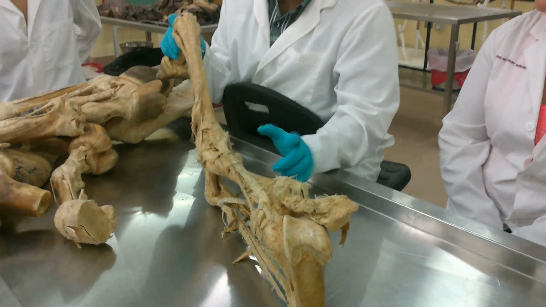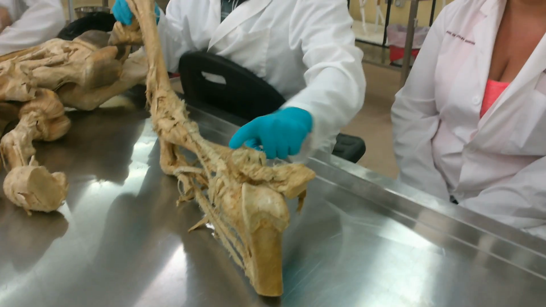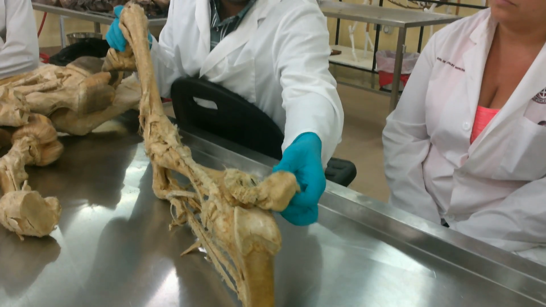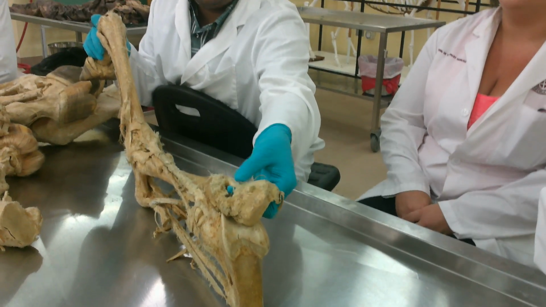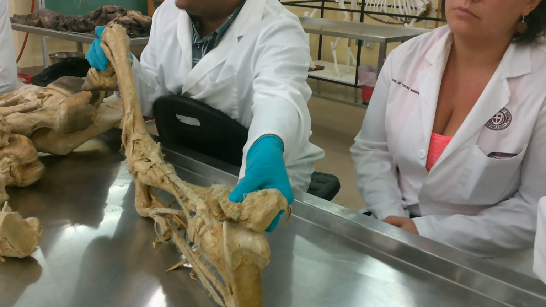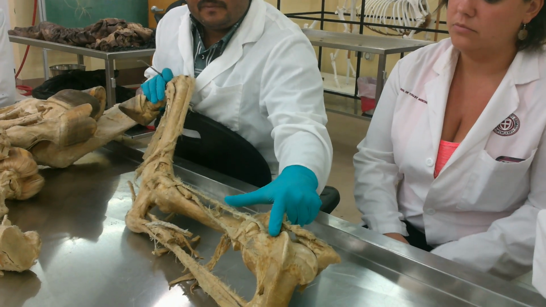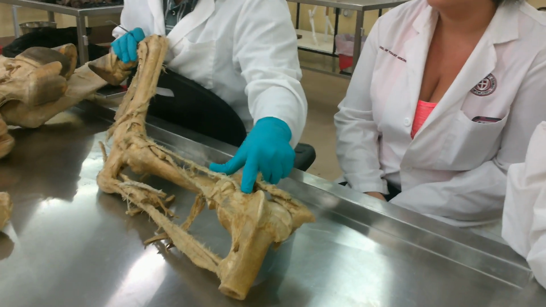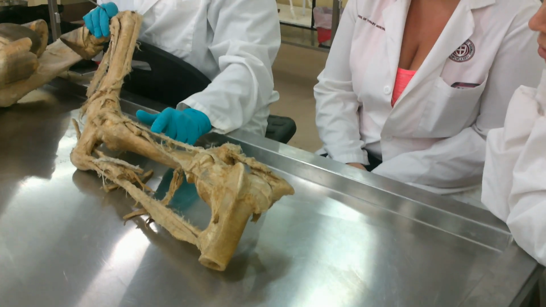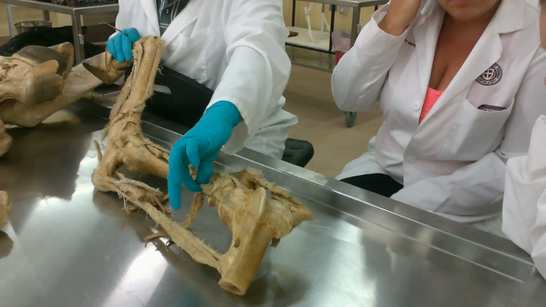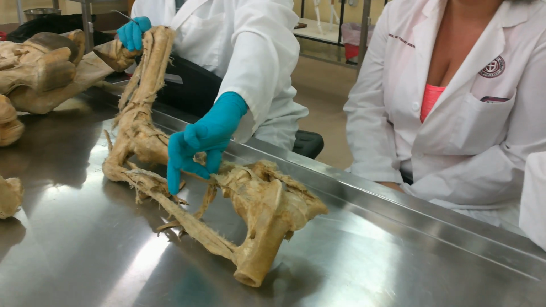Tibial tuberosity with crest of the tibia, insertion of all the patellar ligaments: medial patellar ligament, middle patellar ligament, and the lateral patellar ligament. Extensor fossa, origin of the long digital extensor as well as peroneus tertius. And remember, this is fibula, nothing else but the bone fibula.